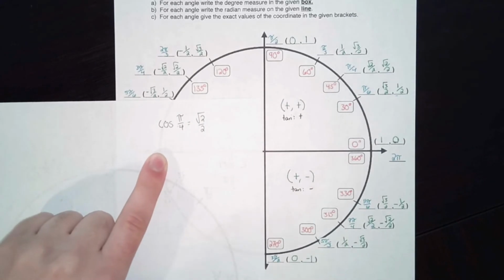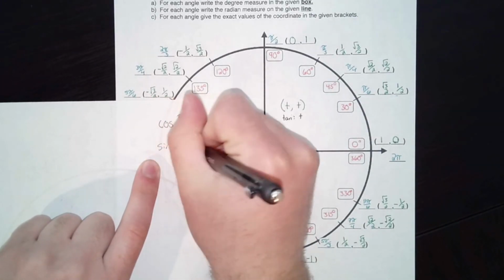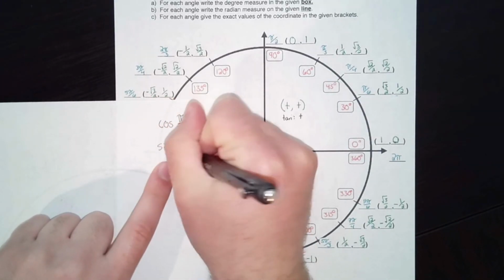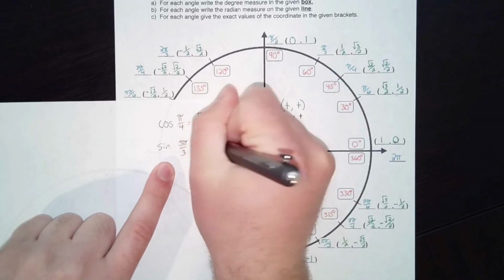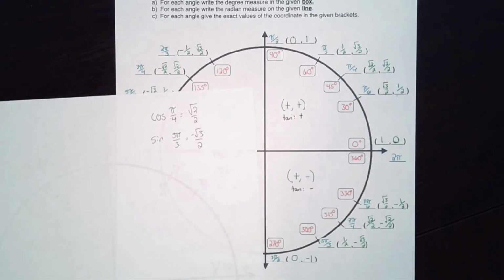Okay, I might ask you sine of 5 pi over 3. Well, 5 pi over 3, that's down here at the bottom. Sine is your y coordinate, so this is a negative square root of 3 over 2. Okay, and I'm not going to go through a ton of examples with these because you can start to figure out that it's really the same thing. The only thing we've changed is how we get to those points. Instead of looking for the degree, I look for the radian.